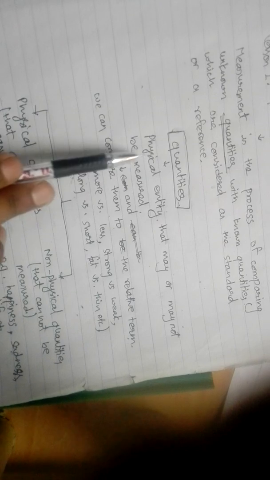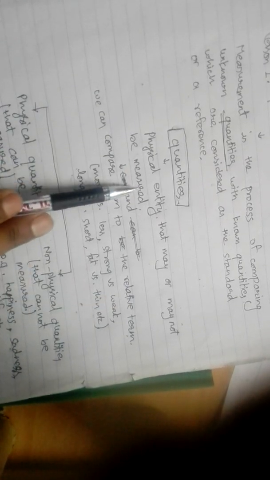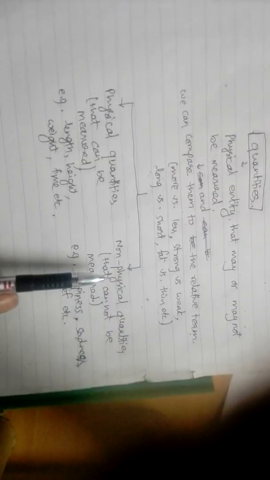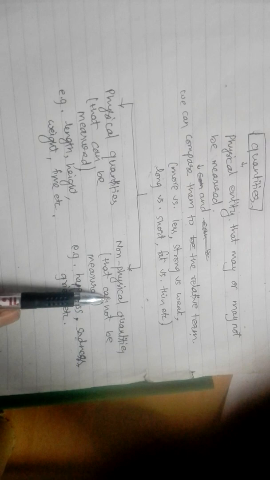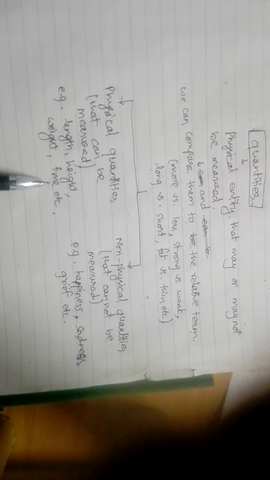So now from this definition, you know that there are two broad categories of quantities. Some quantities can be measured, they are called physical quantities, and some quantities cannot be measured, they are called non-physical quantities. Some examples of physical quantities are length, height, weight, time, etc. And examples of non-physical quantities are happiness, sadness, grief, etc. Now this is just a technical term.